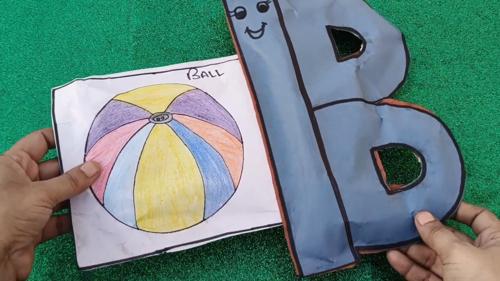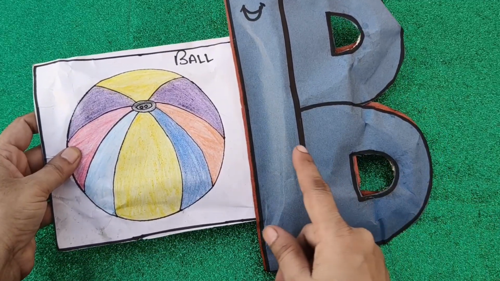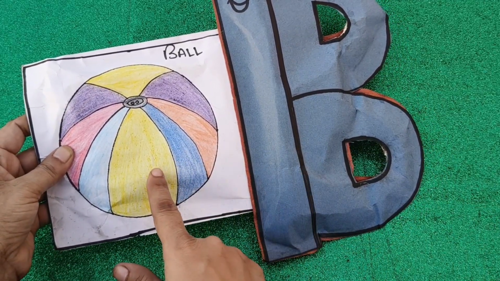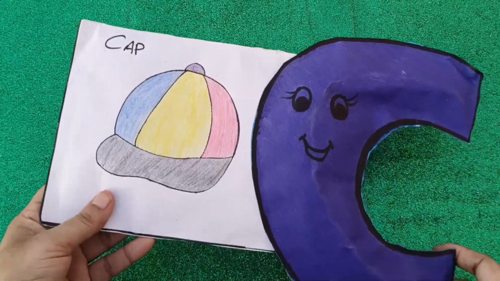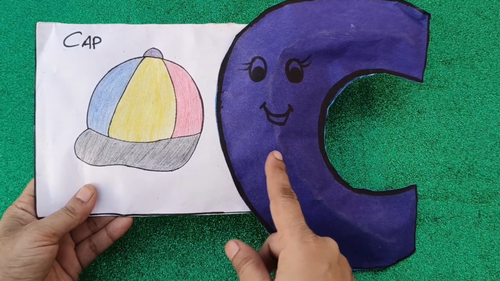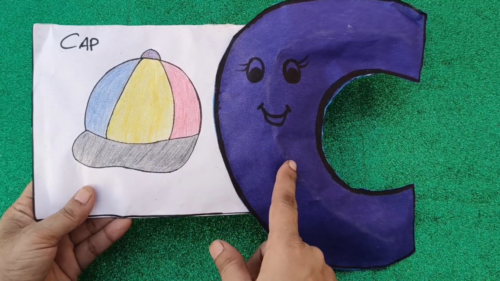B is for ball. Ball means Gan. Next letter is C. C is for cap. Cap means topa.